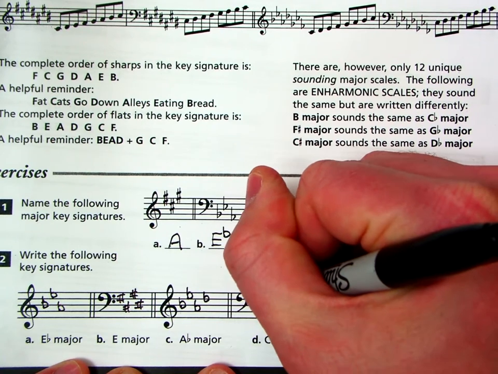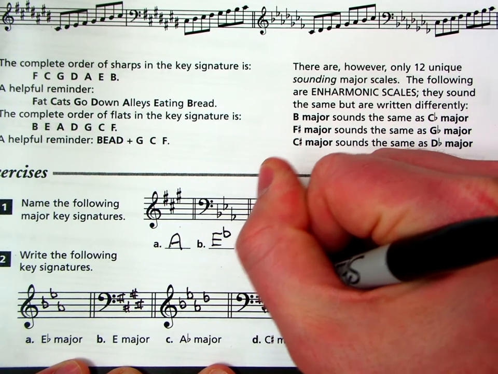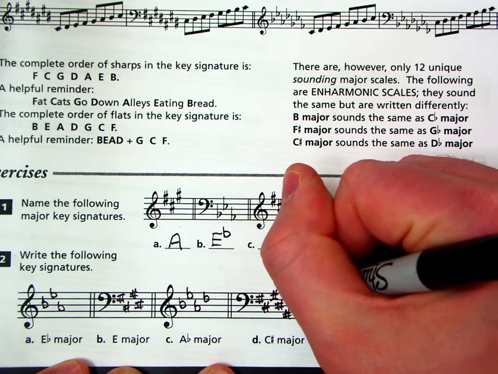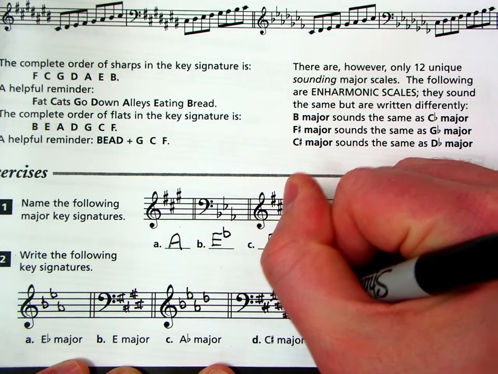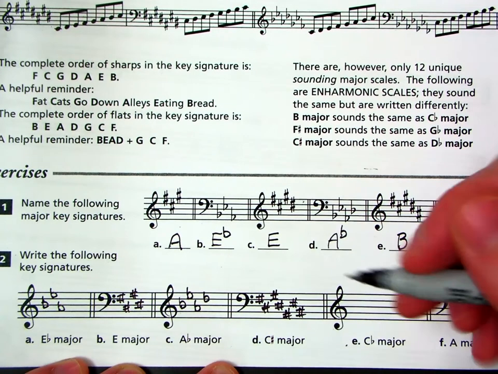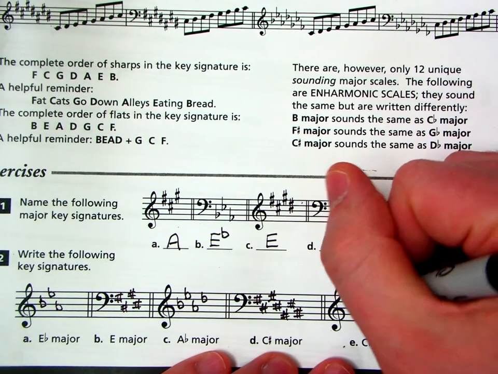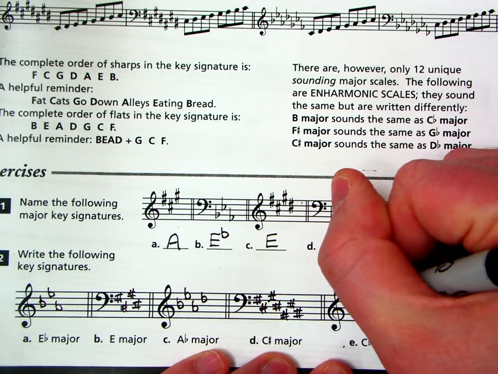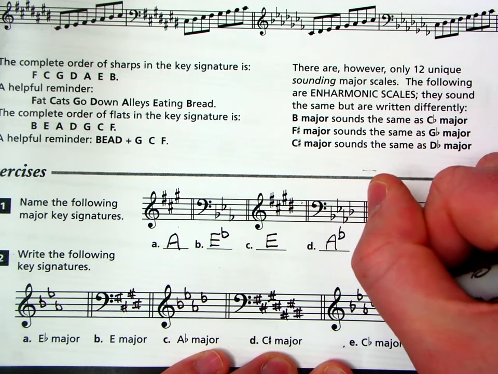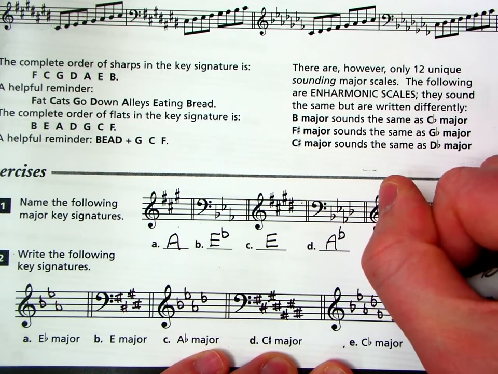F, C, G, D, A, E, and then B. 7 sharps. C flat major has 7 flats, treble clef here: B, E, A, D, G, C, F.